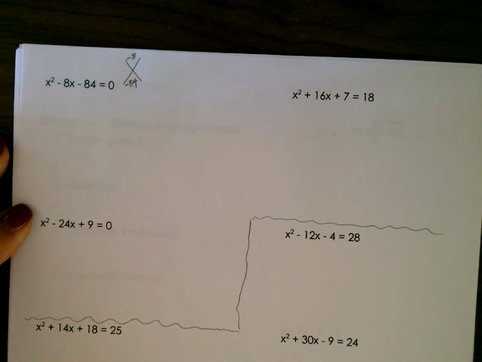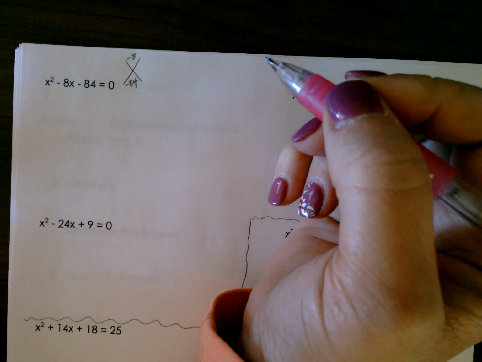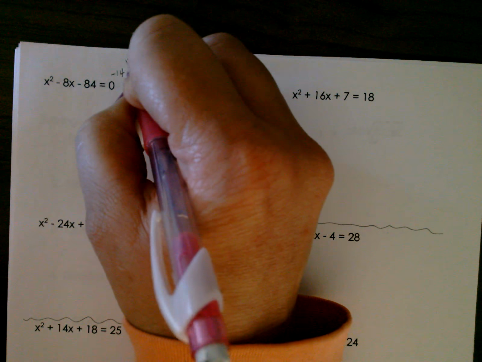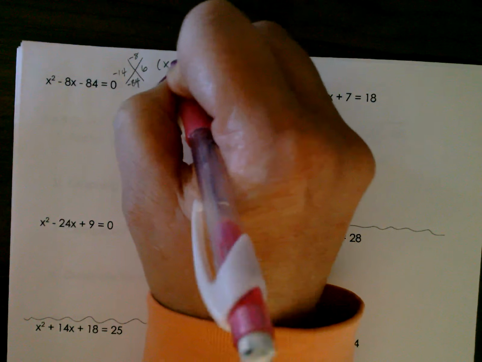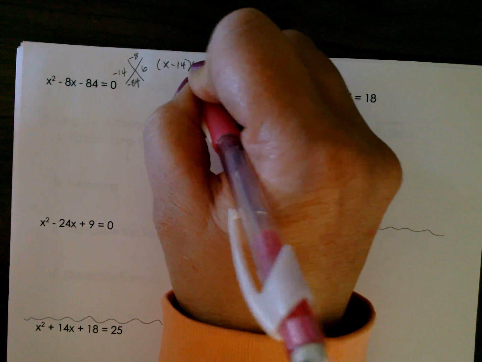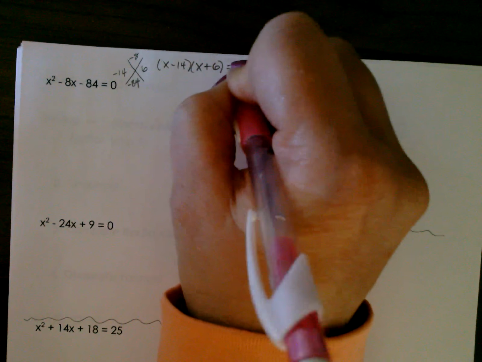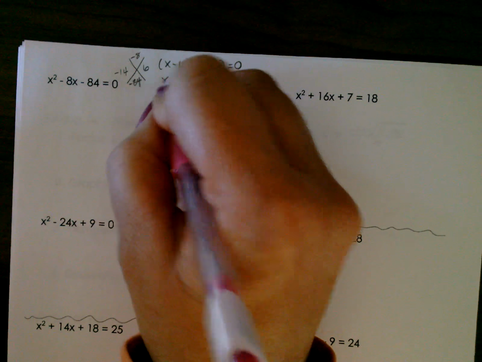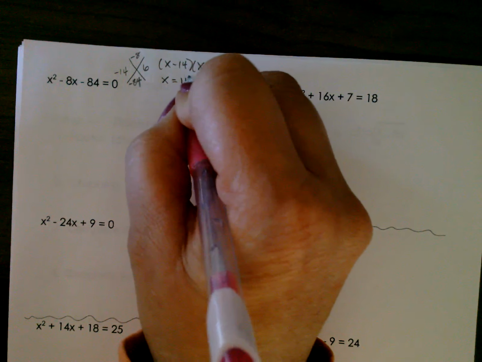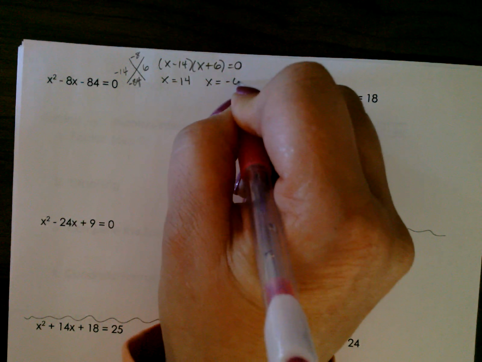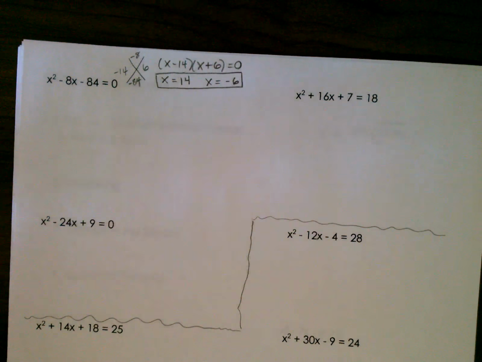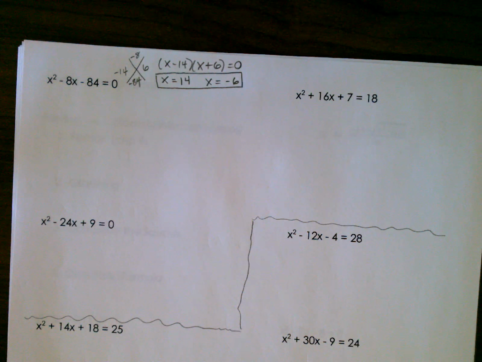Sure, I can. That would be, let's see, negative 14 and 6. Ooh, that works well. So I will have x minus 14 times x plus 6. Set each factor equal to 0. My two roots would be 14 and negative 6. Now, like I stated, we're going to start with those simple ones before we dive into the decimals.